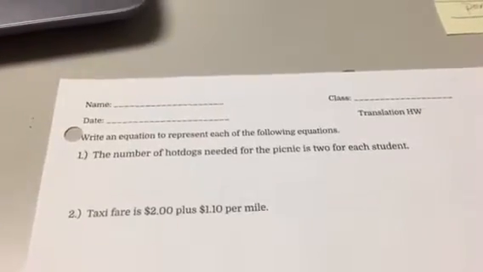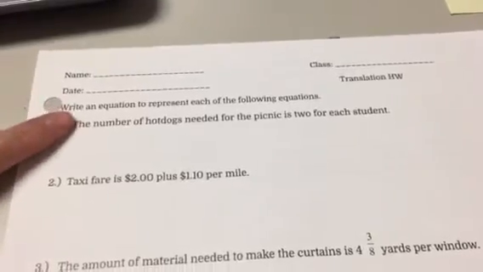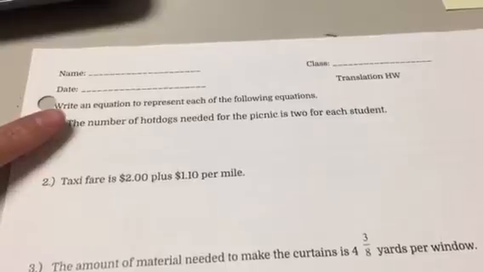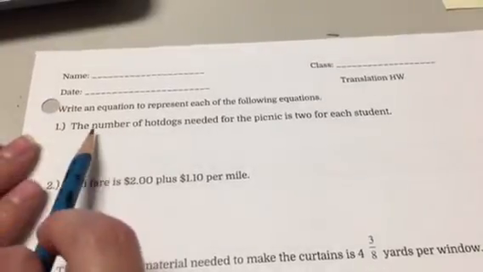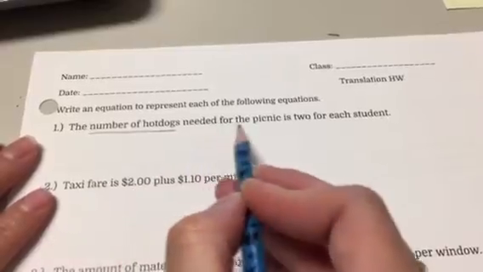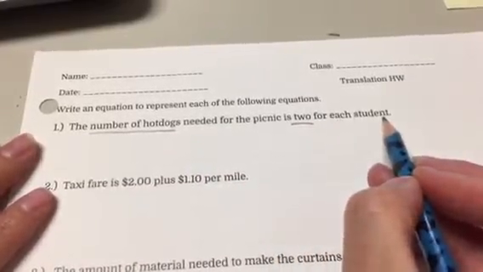All right, this is the translation homework. The directions say, write an equation to represent each of the following equations. All right, so number 1 says, the number of hot dogs needed for the picnic is 2 for each student.